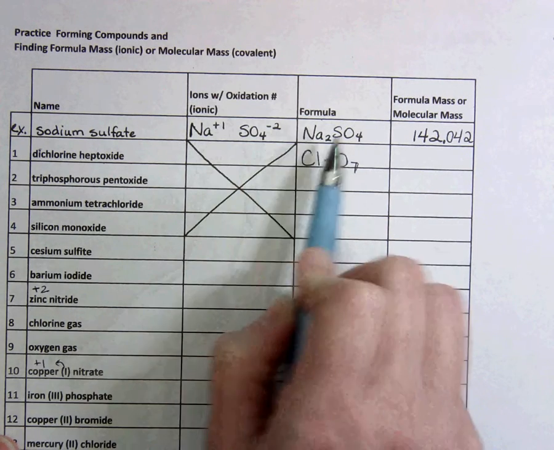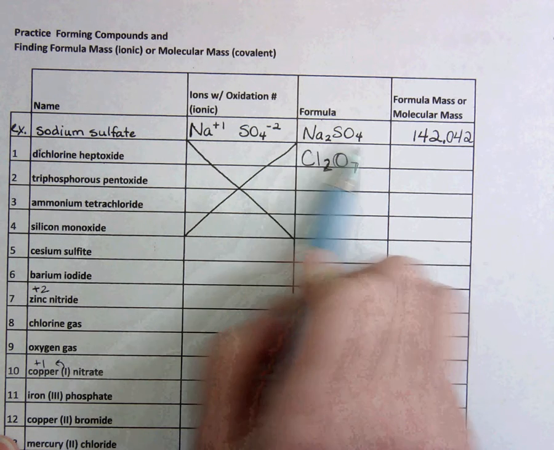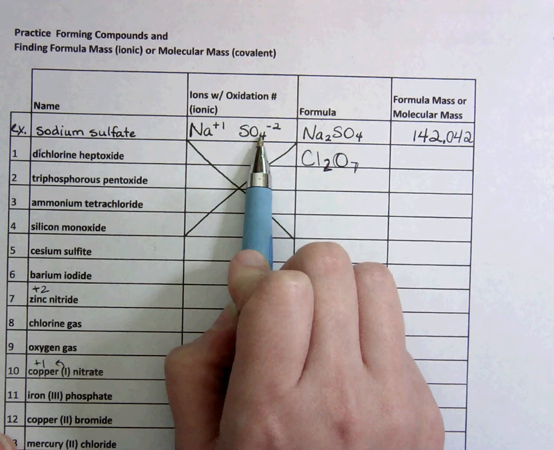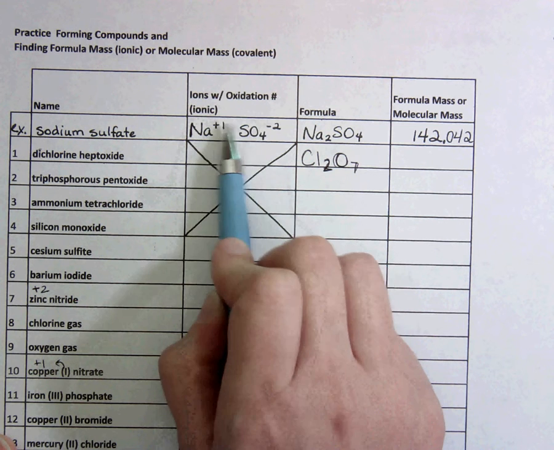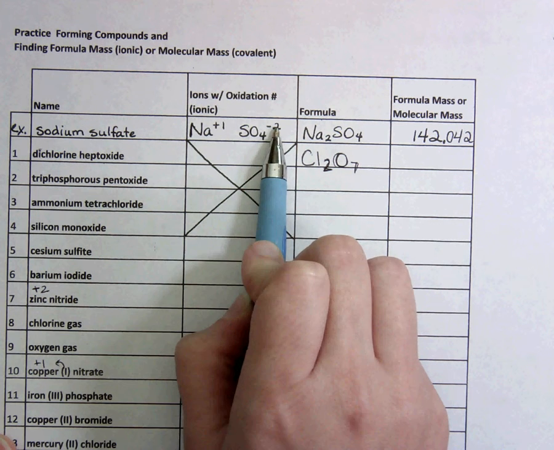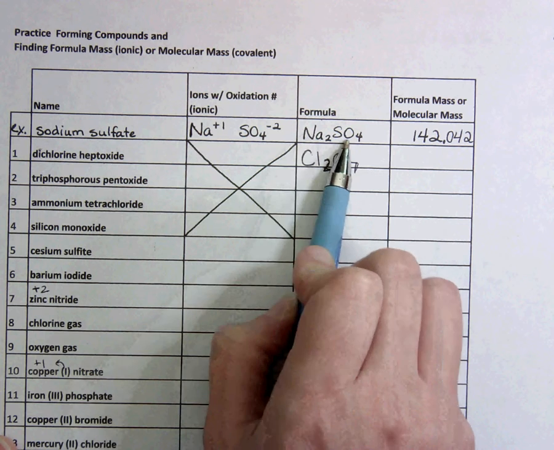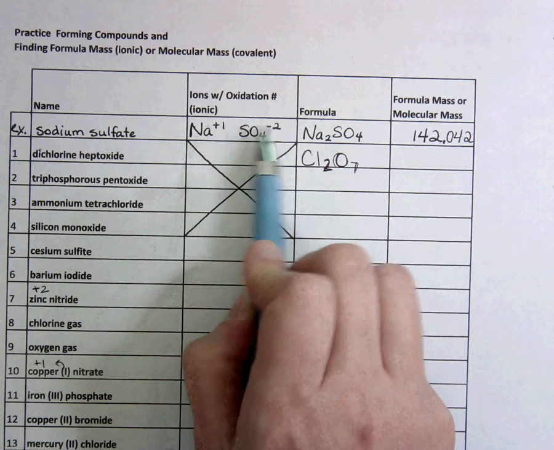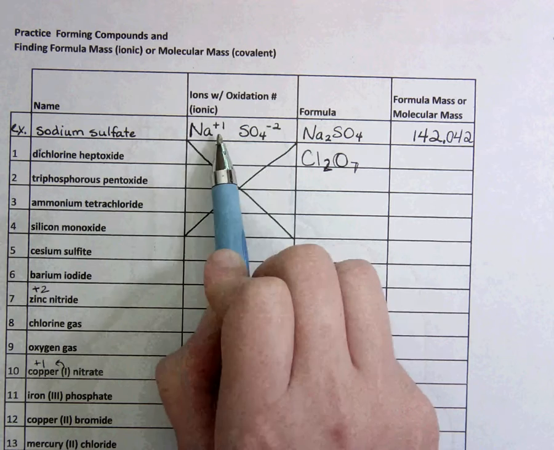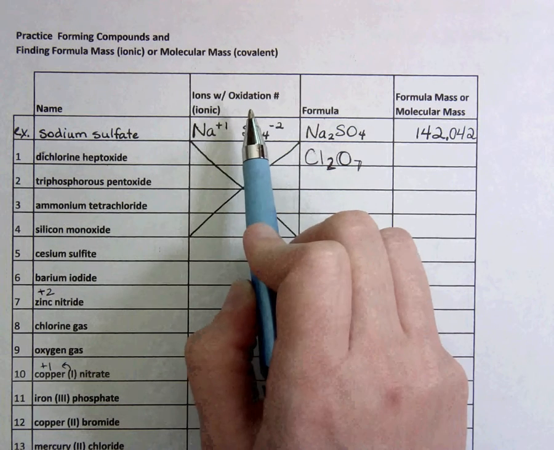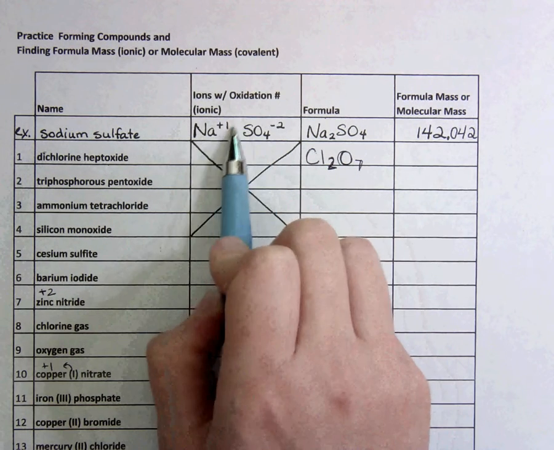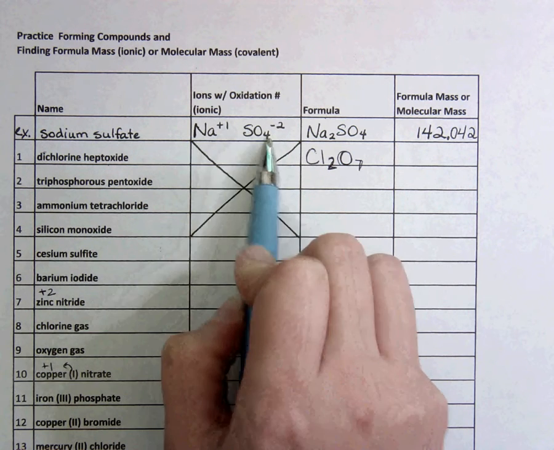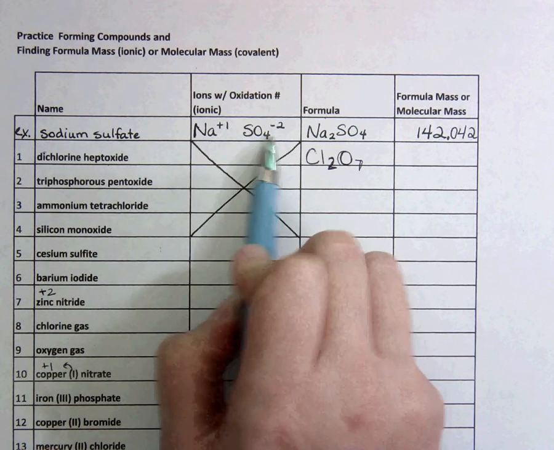Now in order to make the chemical formula for this compound, I'm going to need to put these two ions together so that they cancel out to 0. If these two numbers already add up to 0, then all I'd have to do is write out the ions together as a compound. So I'd have NaSO4, but in this case they don't add up to 0. So what I do instead, and this is something we did in a former worksheet, we take those two numbers, not the charges, just the number, and we cross them over to become the subscripts of our compound.